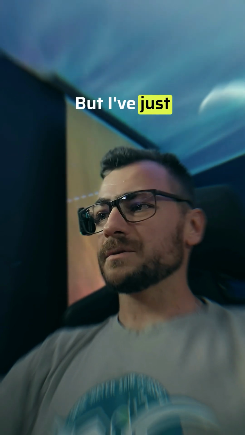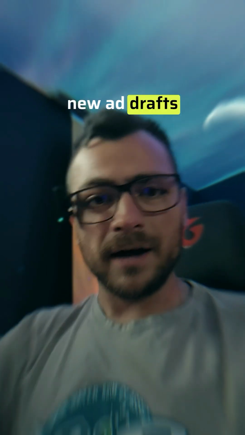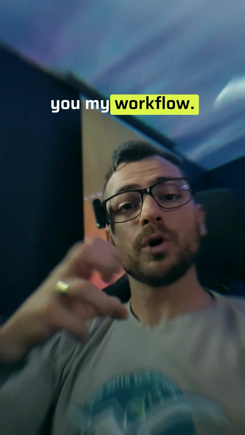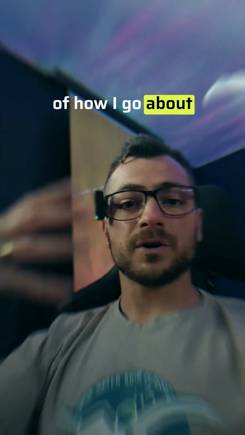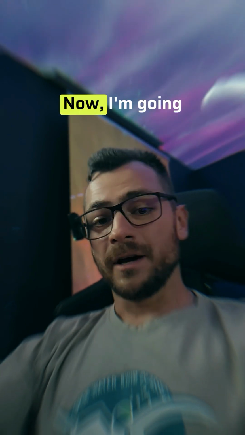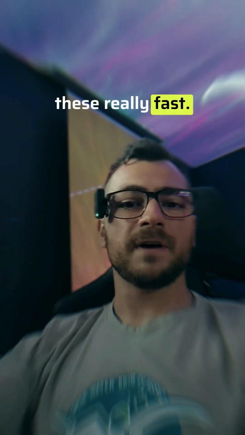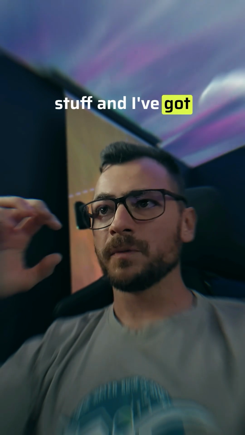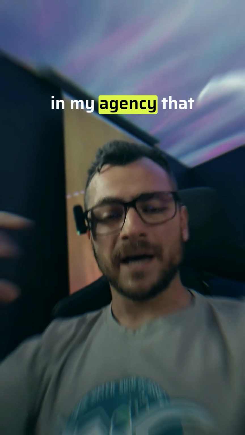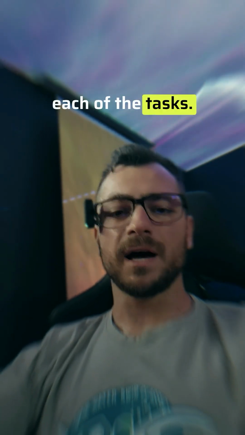But I've just created some new ad drafts, and I wanted to restart a little bit and share with you my workflow of how I go about creating these ads. Now, I'm going to skip over these really fast. It's all top level stuff, and I've got teams in my agency that are dedicated to each of the tasks.